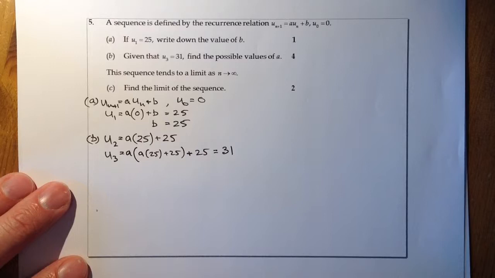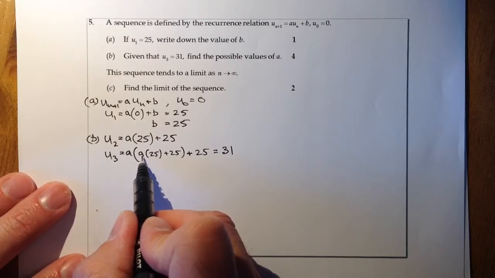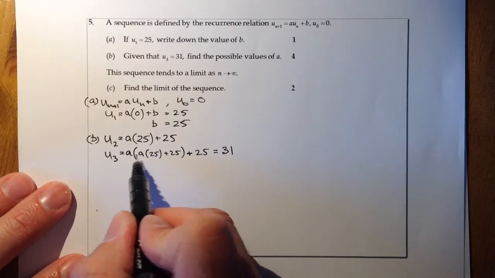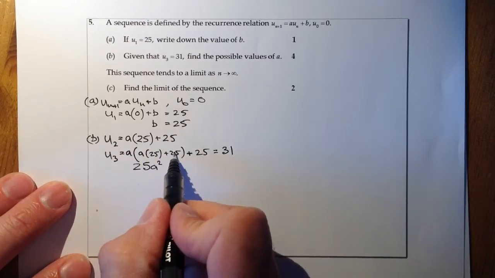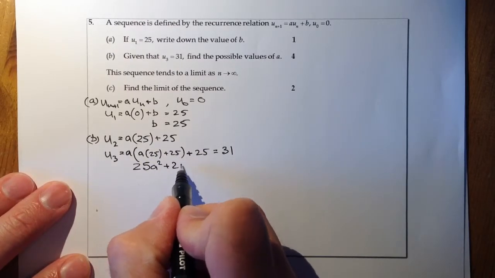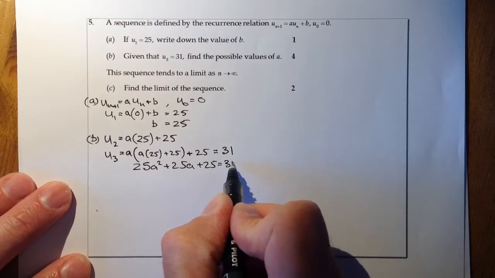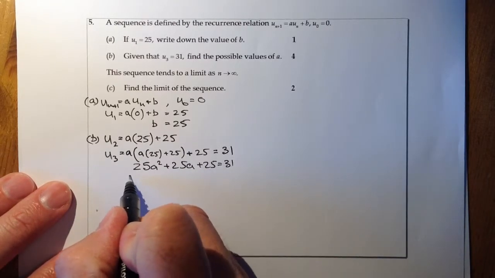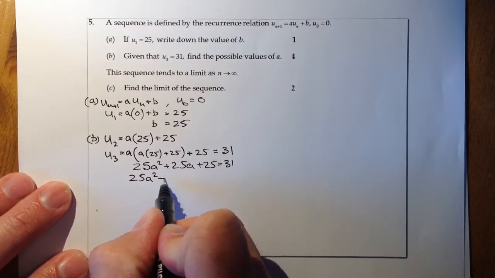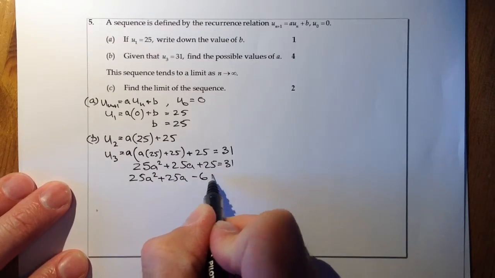Okay. What I'll then do is multiply all of this out. So a times a would give me a squared, 25a squared here. So I've got 25a squared. So a times the 25 will give me plus 25a. And I've got plus 25 is equal to 31. And I'll just gather that together all on the left hand side. So I've got 25a squared plus 25a, and that's going to be minus 6.